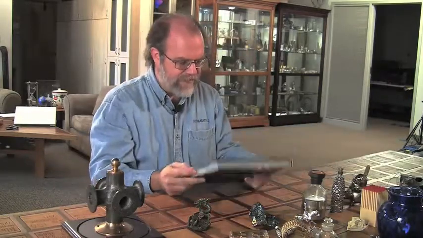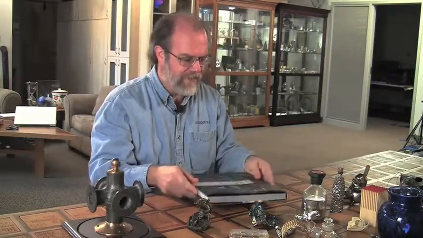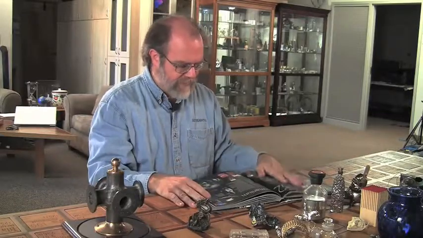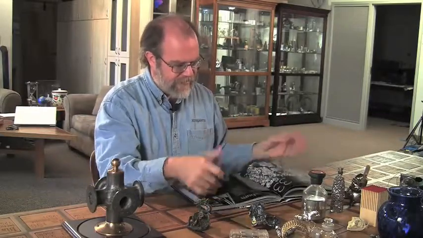Next thing I did was this book. This is a really nice book. It's published by Black Dog and Leventhal. You can find it in bookstores everywhere, and it is a picture book of the elements. Every element gets its own page, well, 2 pages, big pictures, small pictures, lots of objects.